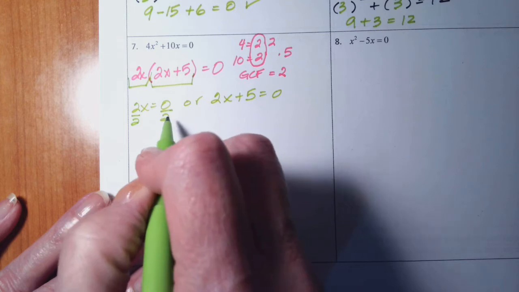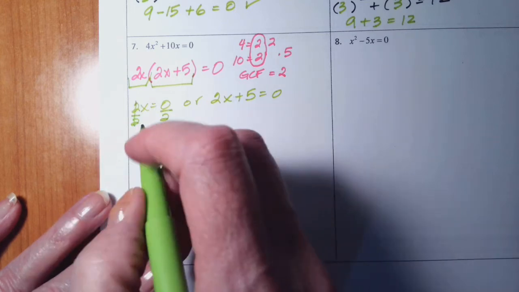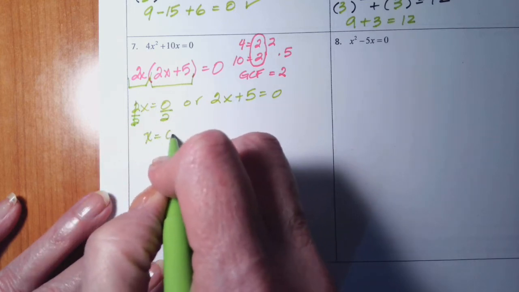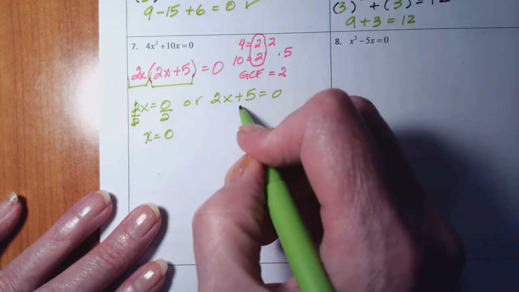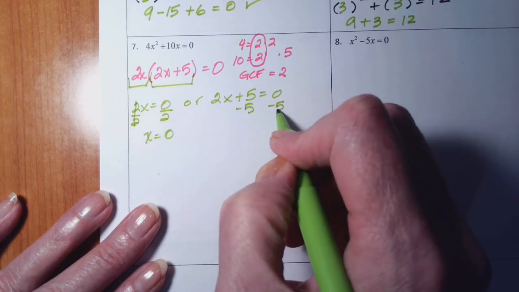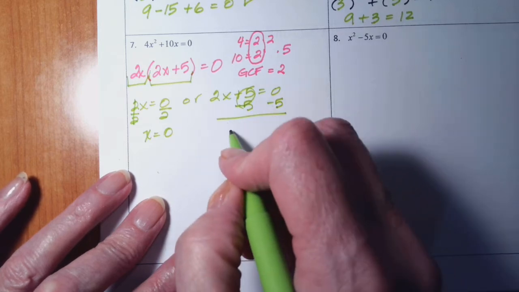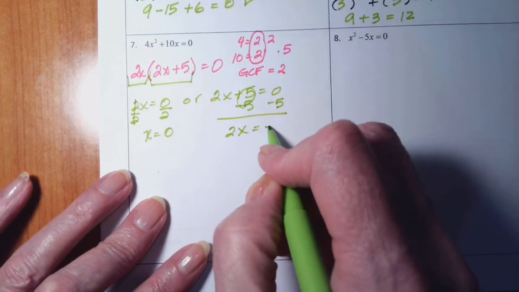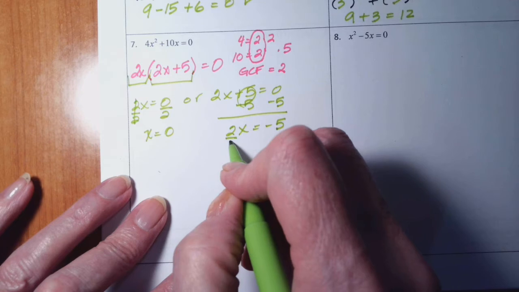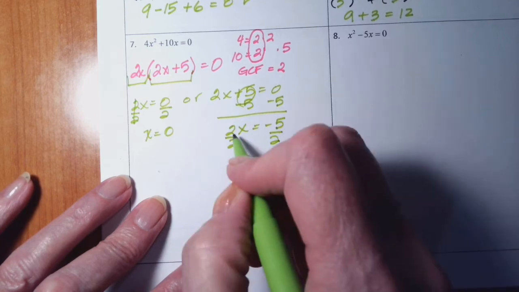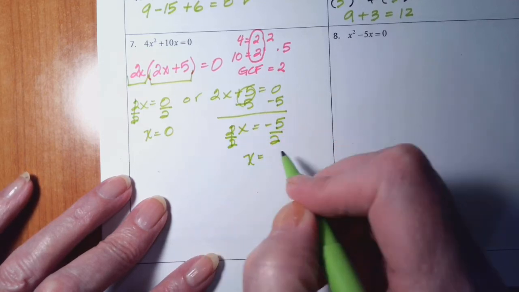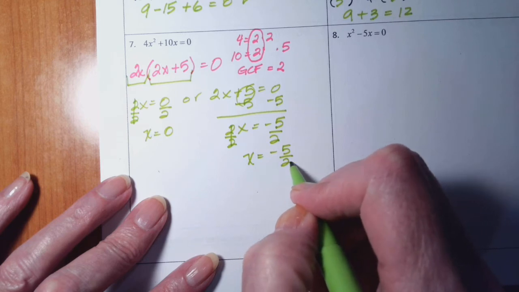Here, since I'm multiplying to get rid of it, I divide. 0 divided by anything is 0. Here it's going to take 2 steps. I'm going to have to subtract 5 first. And I get 2x is equal to -5. And when I divide by 2, I get x is -5 over 2.